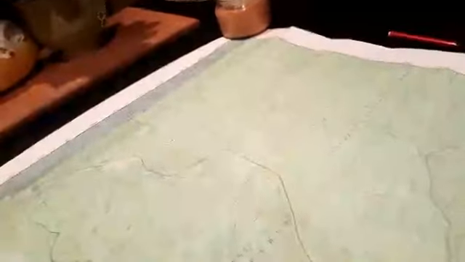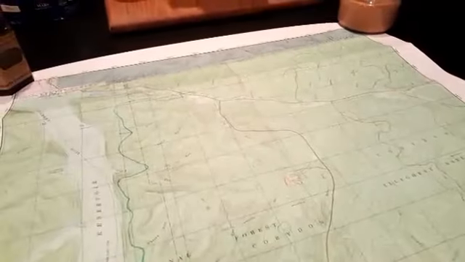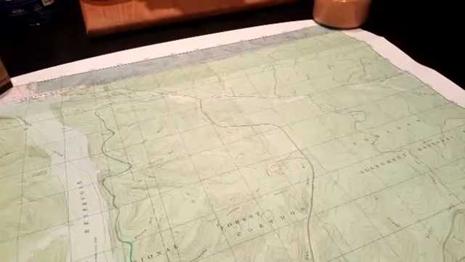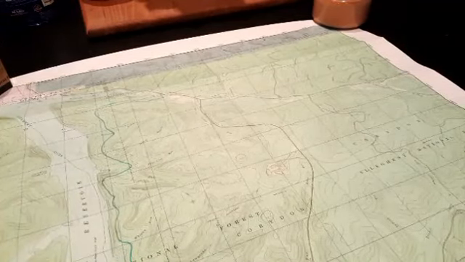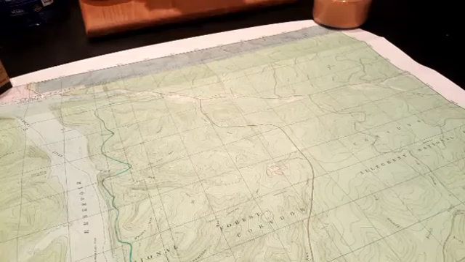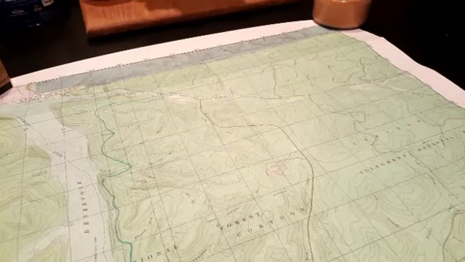Maybe. There we go. Okay. Yeah, perfect. All right, so you can see that there's some triangles on the map. Let me turn on another light. Maybe it'll help with the shadows that it's casting there.